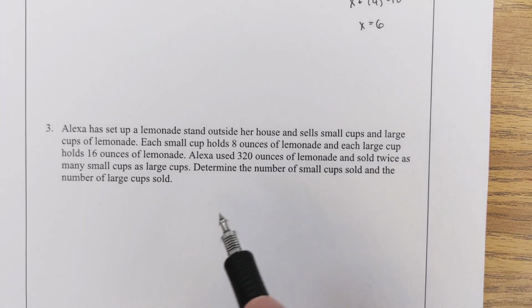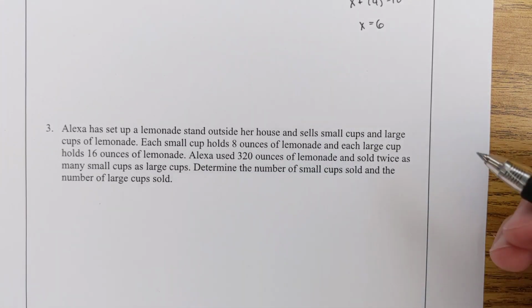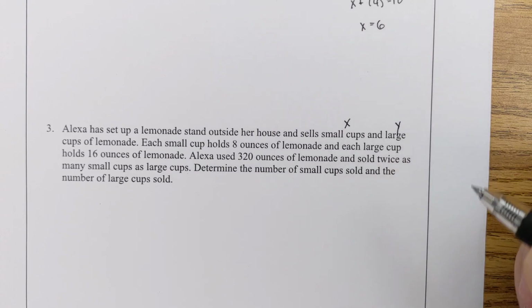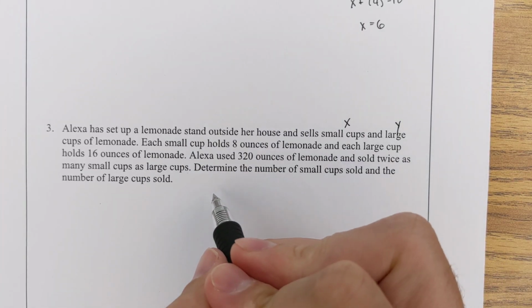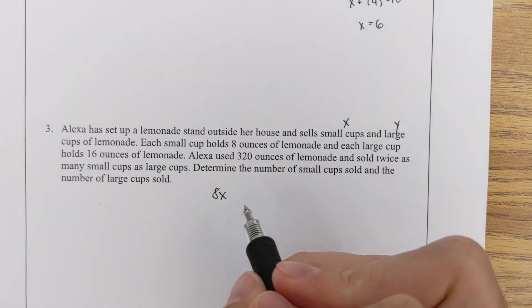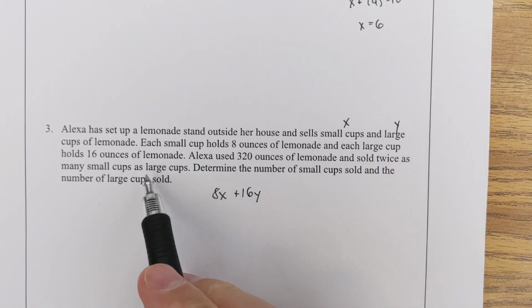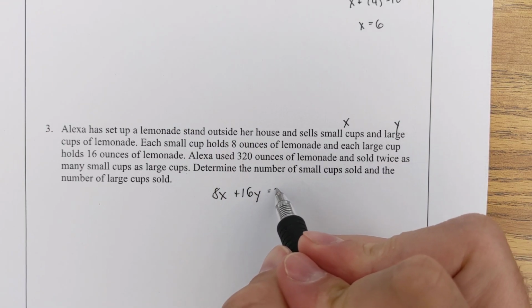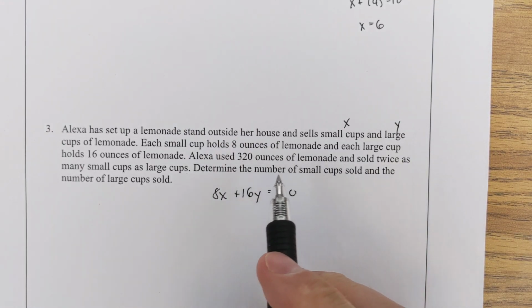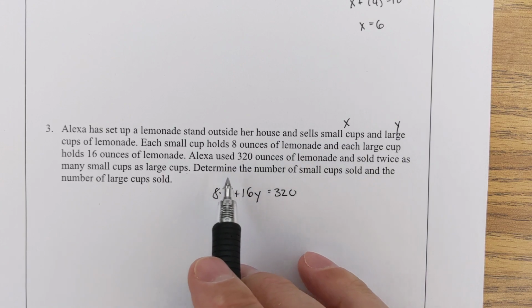Okay, so for 3, a lemonade stand outside our house sells small and large cups. So we'll call small x and large y. Each small cup holds 8 ounces, so 8x, because that's an amount. Each large cup holds 16, so plus 16y. And then we use 320 ounces total, so 320 ounces. Now down here, our second equation is going to be a little different.